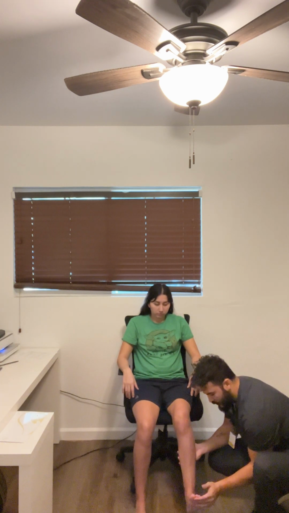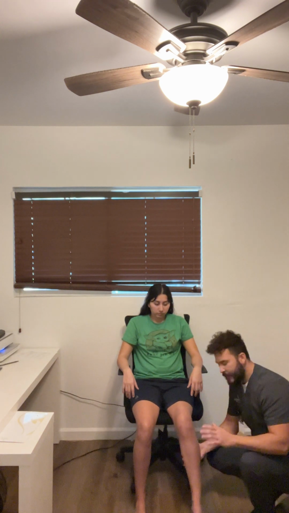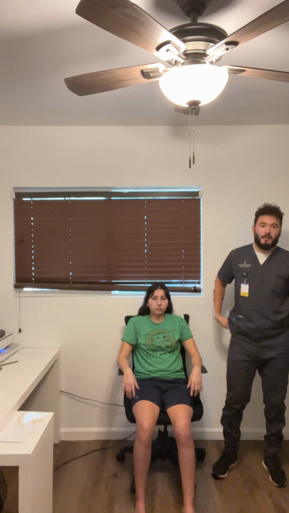Okay. The foot fell down normally, so that's a normal response. There was no resistance or jerkiness or anything like that. Okay, so now for the cerebellar function with proprioception.